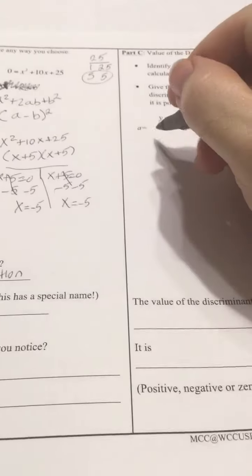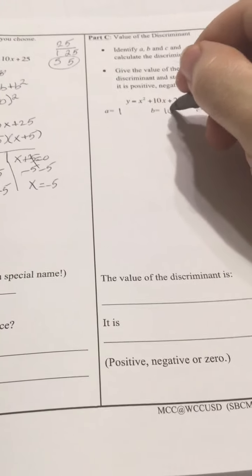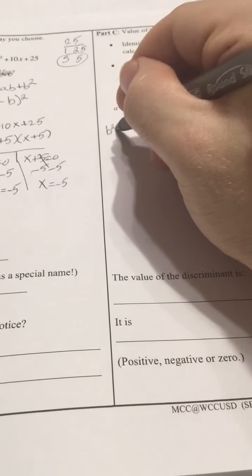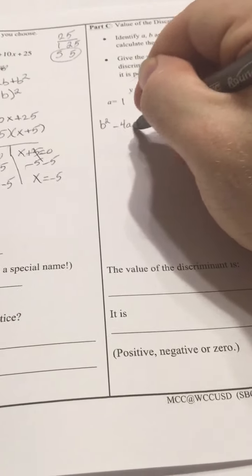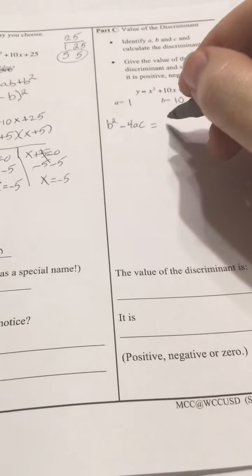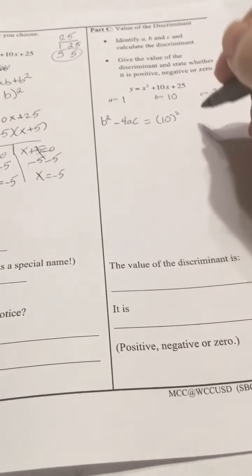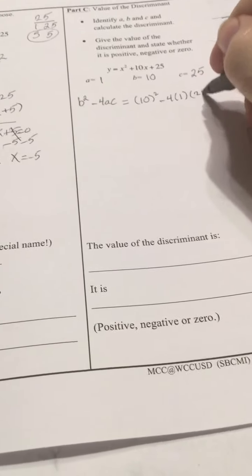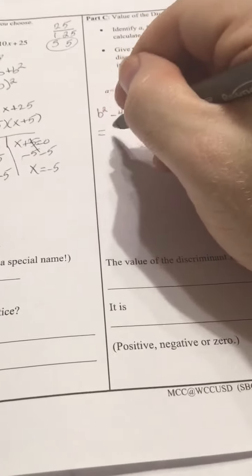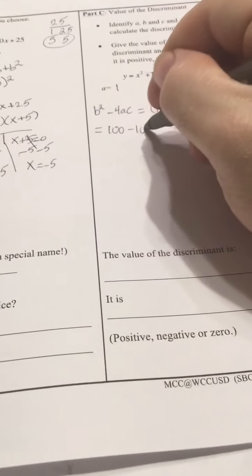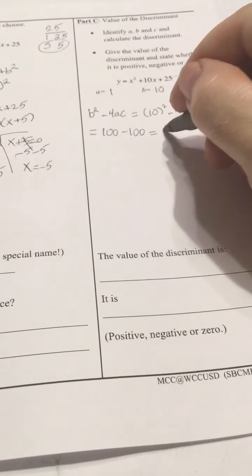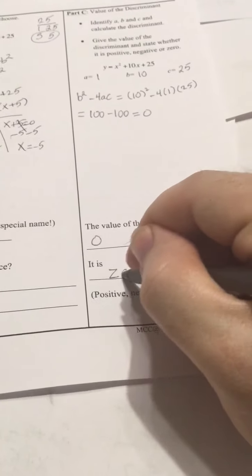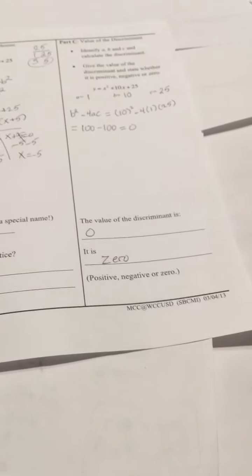So our a is 1, our b is 10, and our c is 25. Our formula for the discriminant is b squared minus 4ac. This is going to give us 10 squared minus 4 times 1 times 25. This is going to end up giving us 100 minus 100, which is going to give us 0. The value of the discriminant is 0. That's why we only have one root.